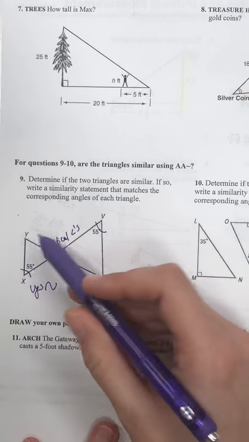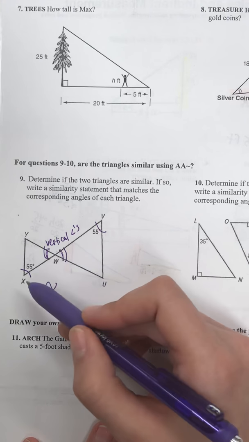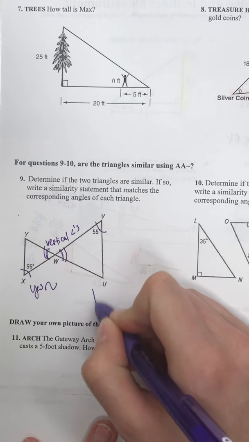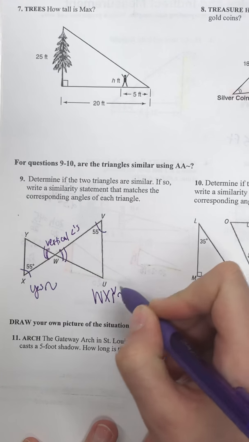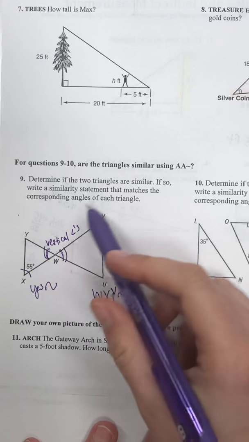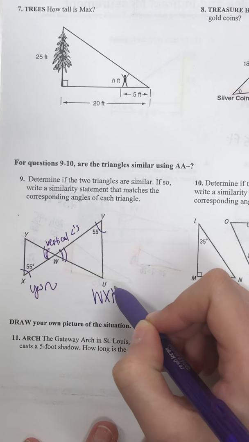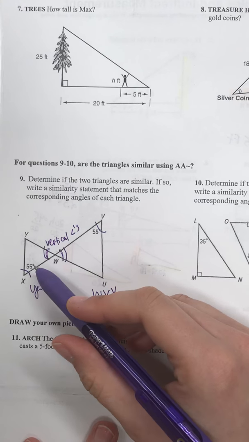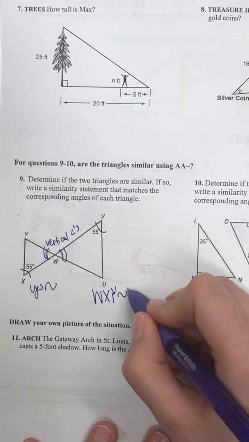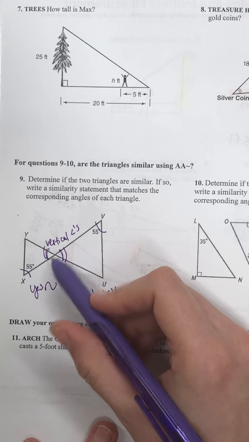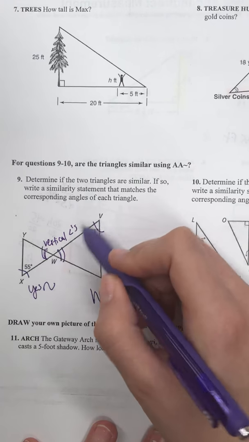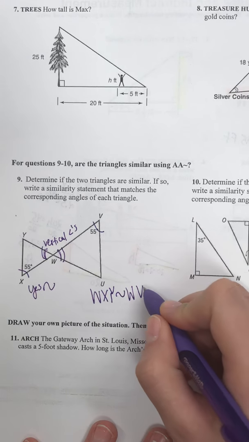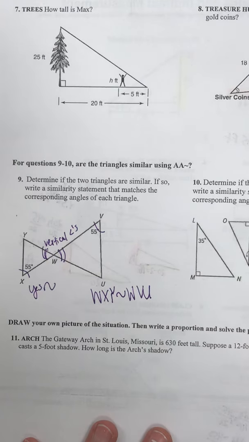So I'm going to start with my small triangle, and I'm going to say WXY is similar, and then you have to put the letters in the exact same order that we did for WXY. So W is going to stay first because W matches with W. X matches with V because those angles are the same, and Y and U match up.